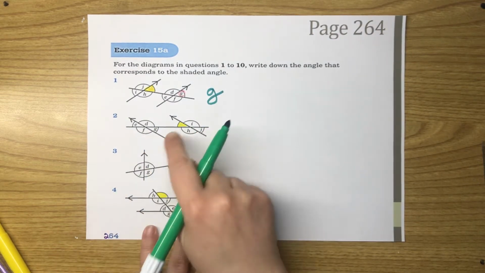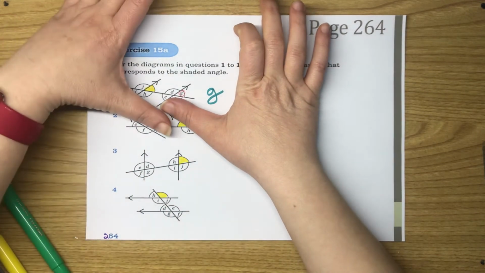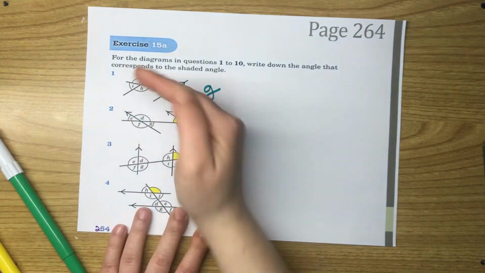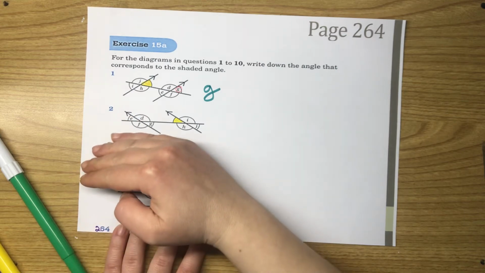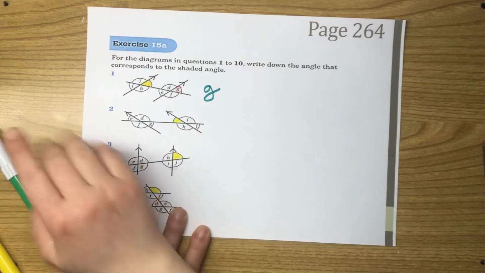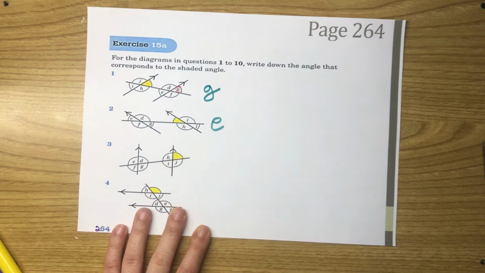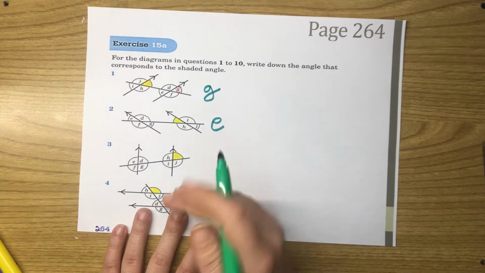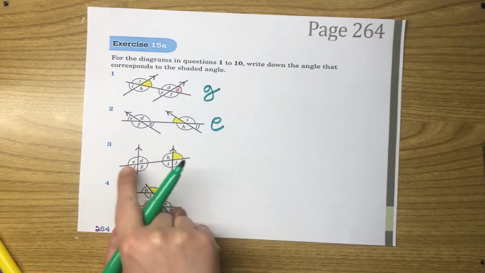Question number 2. This is the parallel line, this is the other parallel line. The shaded angle is on the upper left. So where's the upper left? This is the upper, this is left. So it corresponds to the angle E. Next, parallel, parallel, right upper.